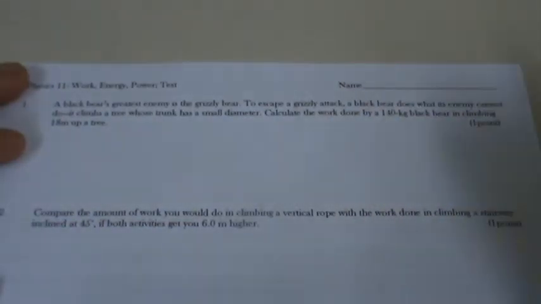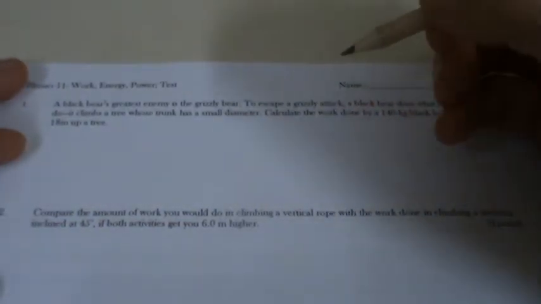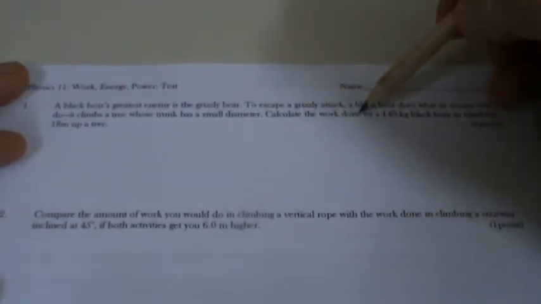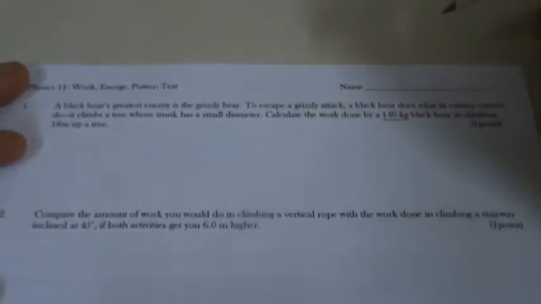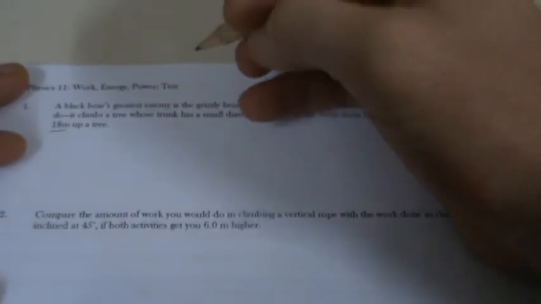Okay, this is a video on work, energy, and power. A black bear's greatest enemy is a grizzly bear. You can read all of that. Essentially, the important part is to calculate the work done by a 140 kilogram black bear climbing up an 18-meter tree.